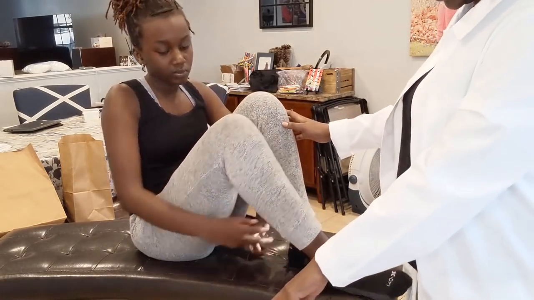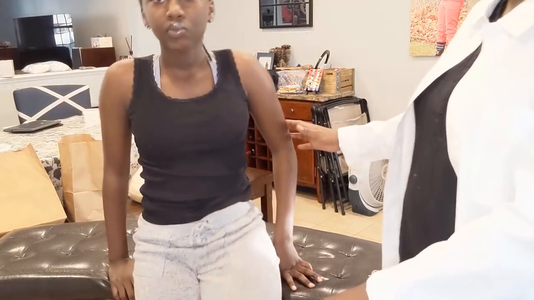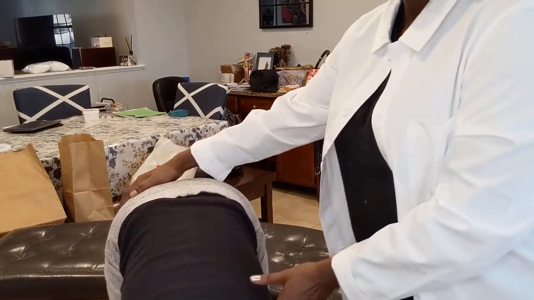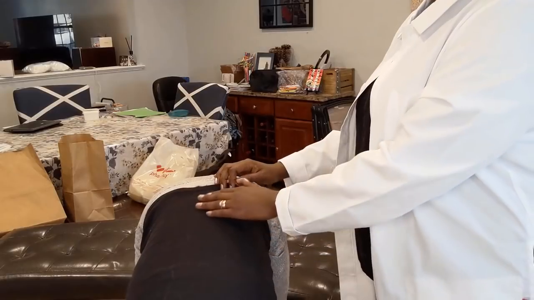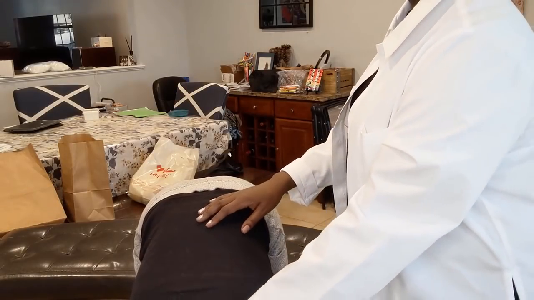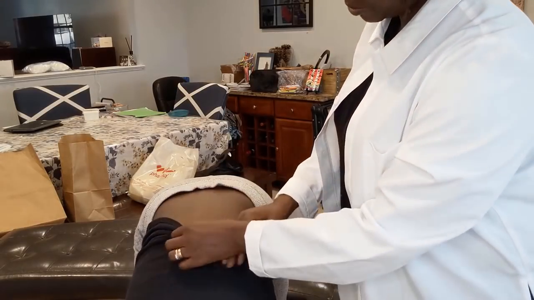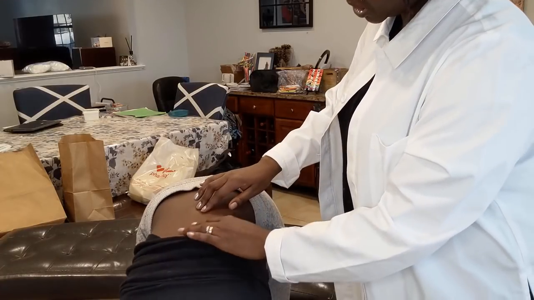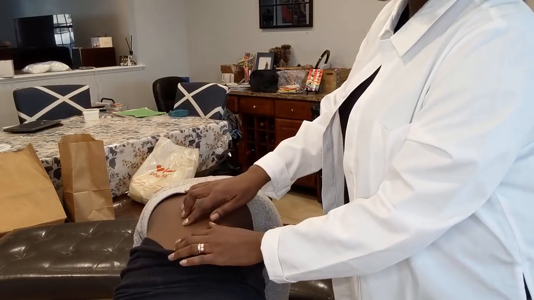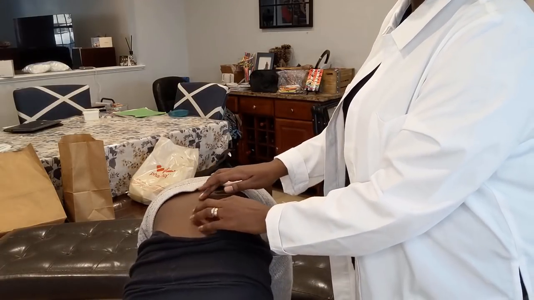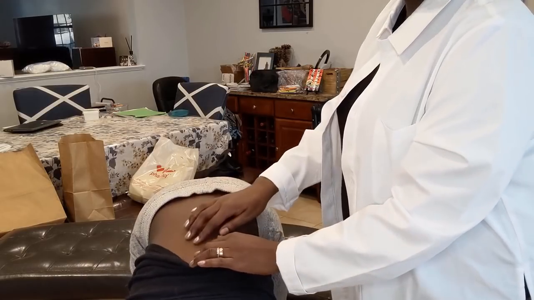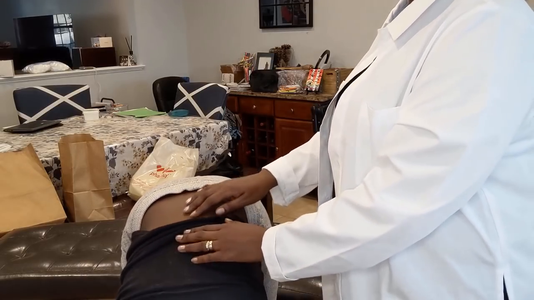You can stand and bend, touch your toes. So we are looking for scoliosis, checking the back to see for any deformity, feeling the paravertebral bones, spinous processes. You can sit up, there is no scoliosis.